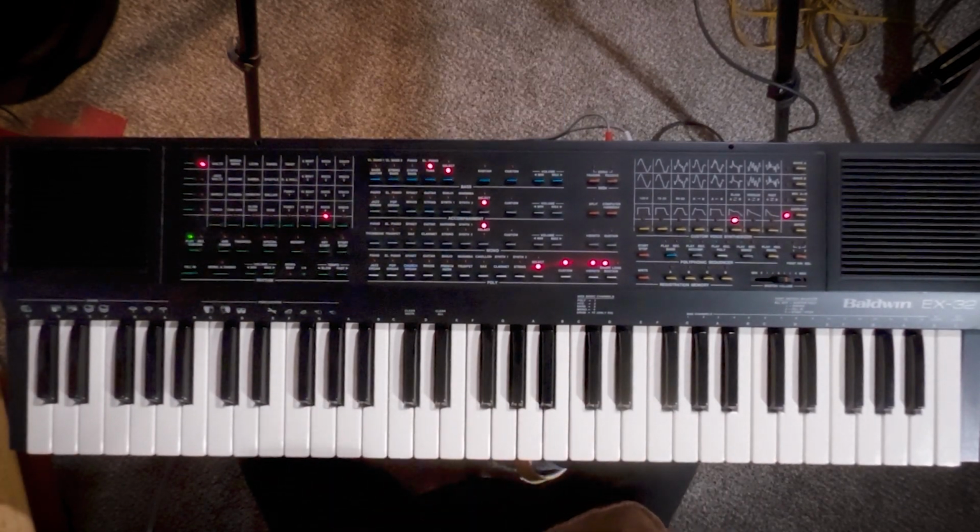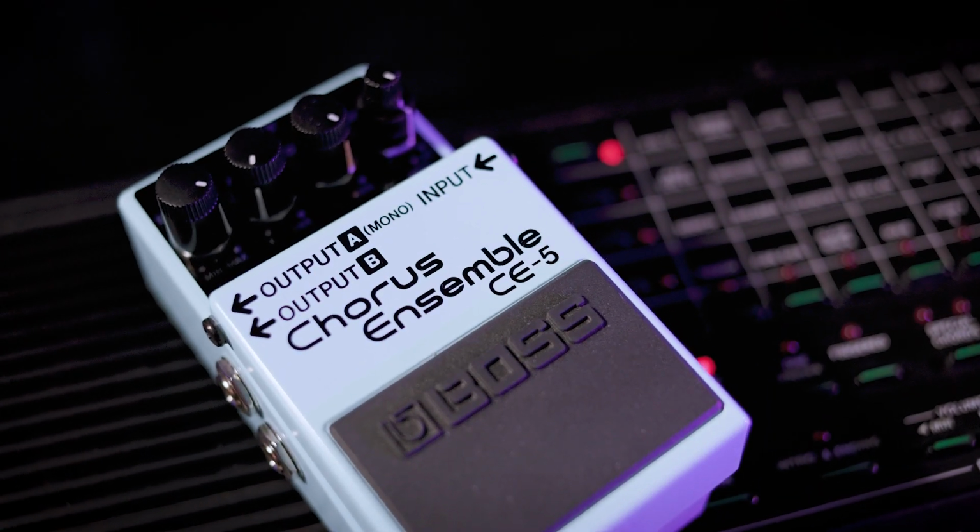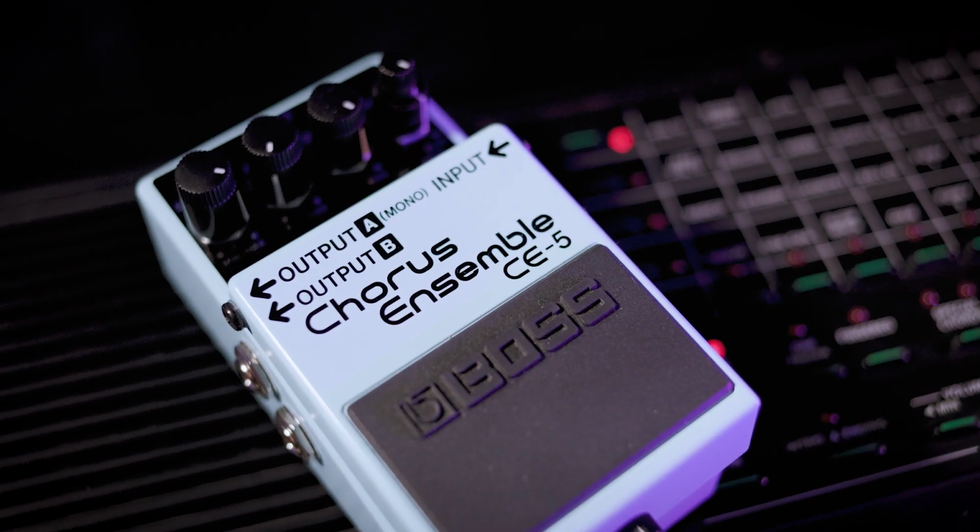With the crazy panning of the drums in the rhythm section, I was surprised that there was no stereo chorus for the synthesizer section. I feel like this is one of those instruments that really comes to life with some effect. So I'm running it through a Boss chorus pedal, and then in my mixer I'm sending it out to a reverb and delay bus. Let's have a quick listen.